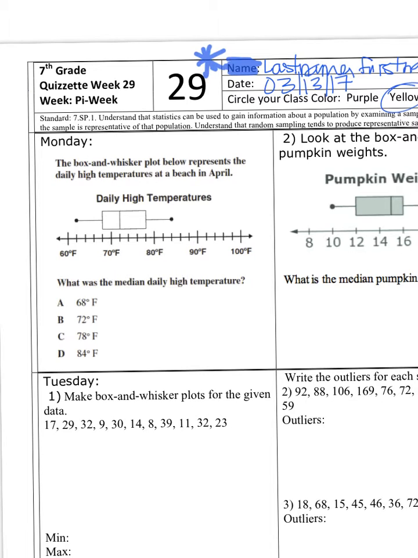So now we can actually focus on number 1 for Monday. It says the box and whisker plot below represents the daily high temperatures at a beach in April. Daily high temperatures gives you a graph, and it says what was the median daily high temperature. So it's just asking you for the median.